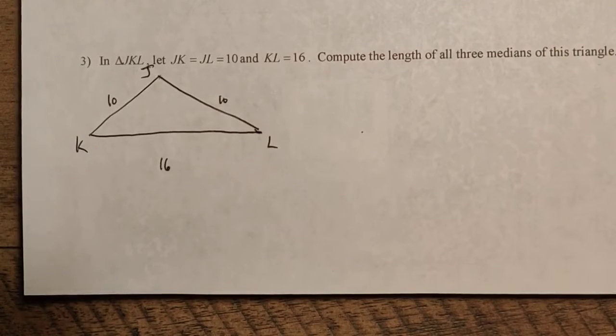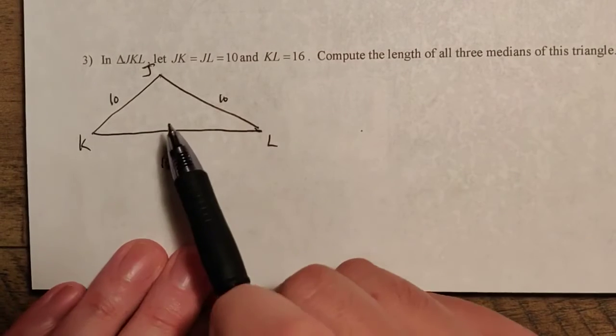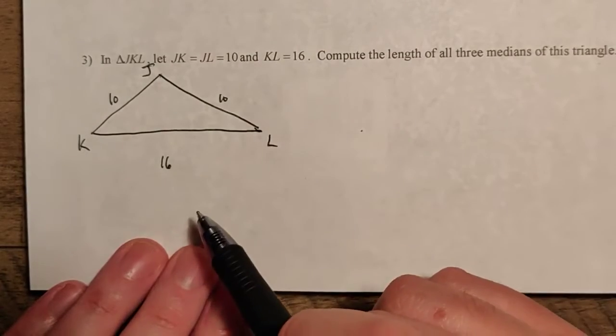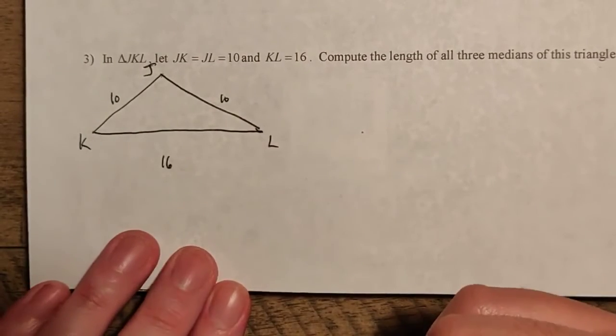All right, so let's have a look at these practice problems now. In this case, we have a triangle JKL. We're going to let JK and JL have a length of 10 and KL have a length of 16. I want to determine the length of the three medians of this triangle here.